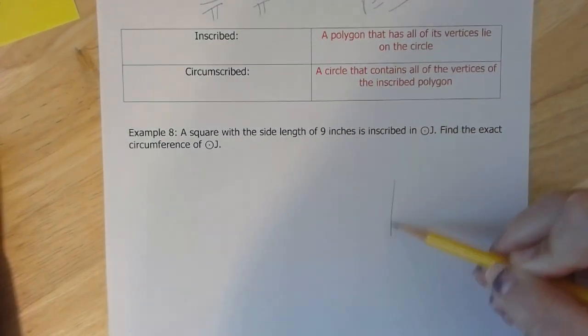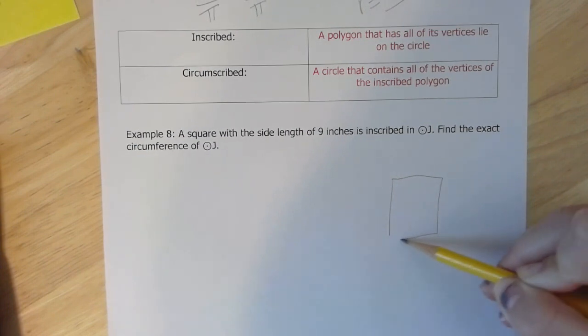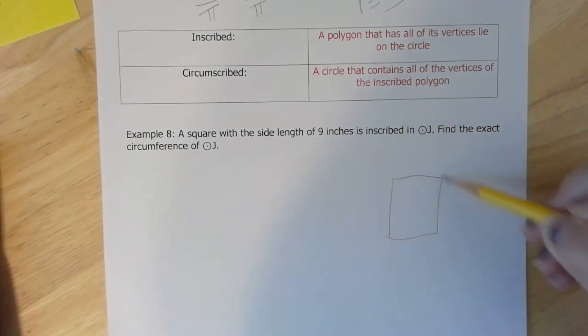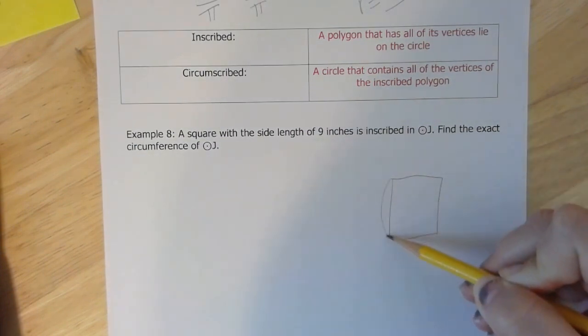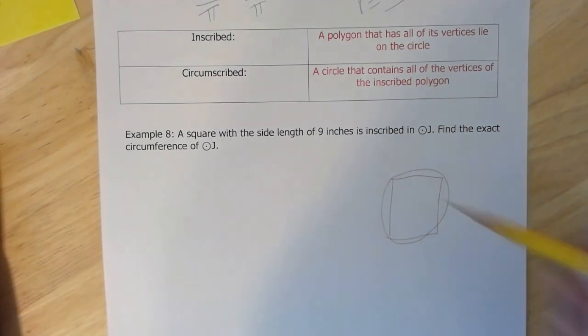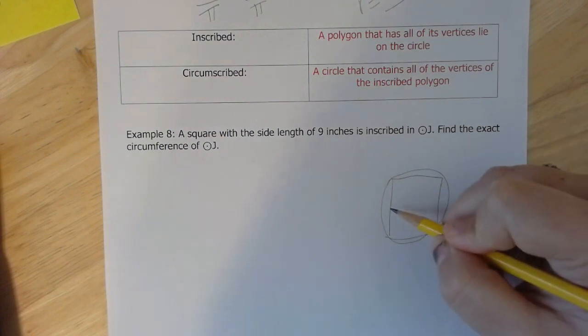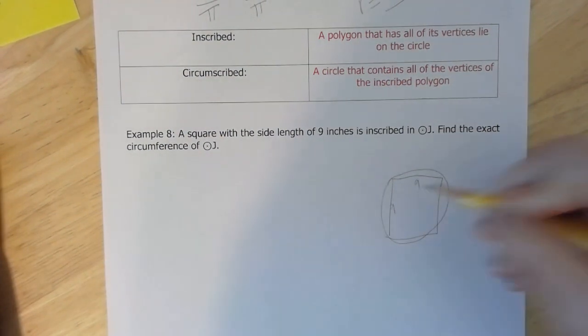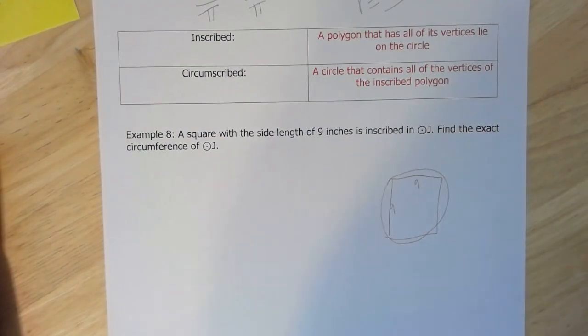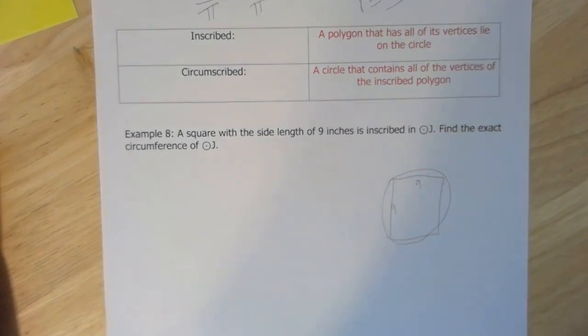So what it means is we have a square, and all of our vertices here are on our circle. Okay, that was a really awful circle. All right, but it does tell us that the side lengths are 9. It wants us to find the exact circumference.